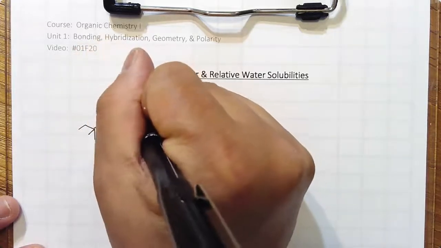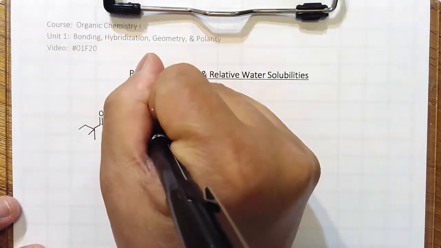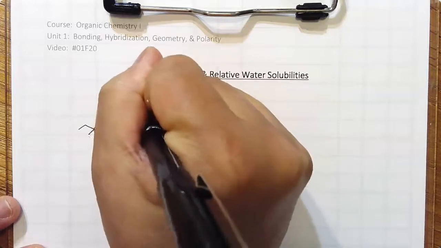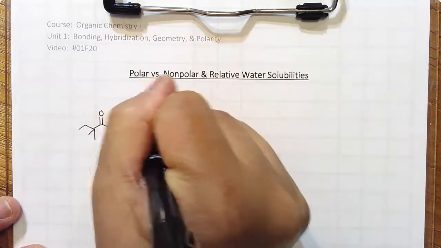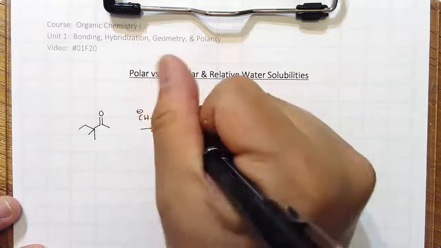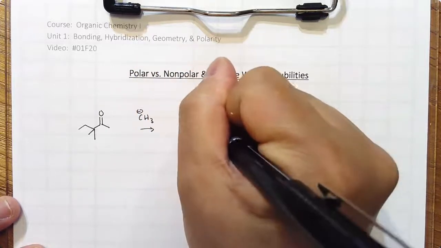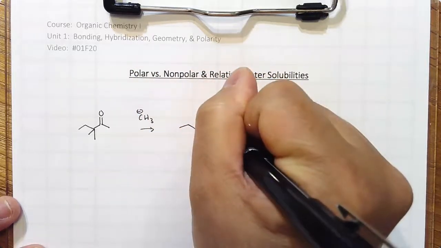So for instance, if I use a very strong base, such as CH3-, what I could do is make the anion.